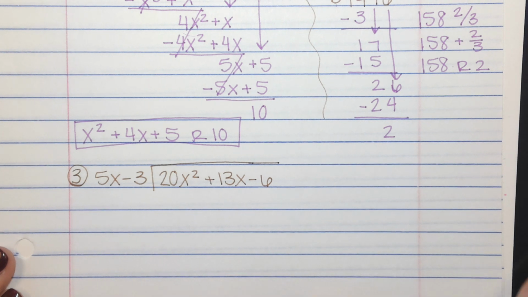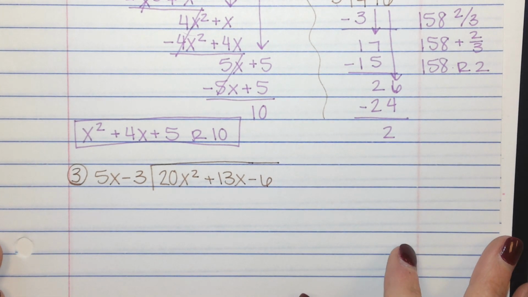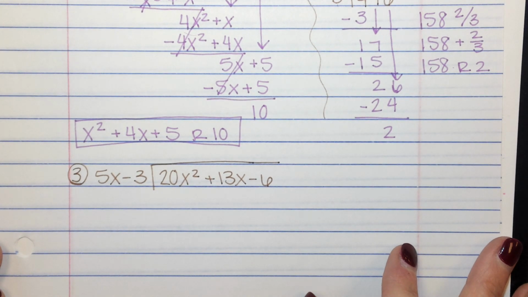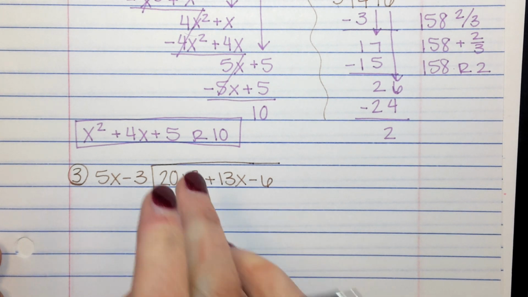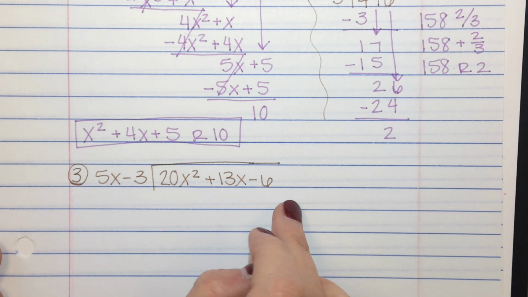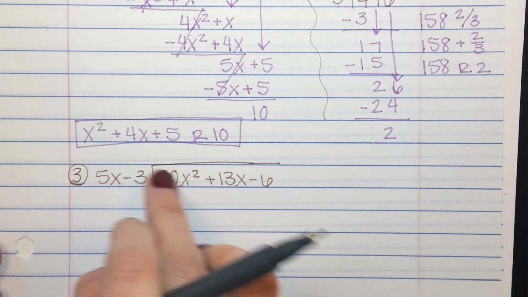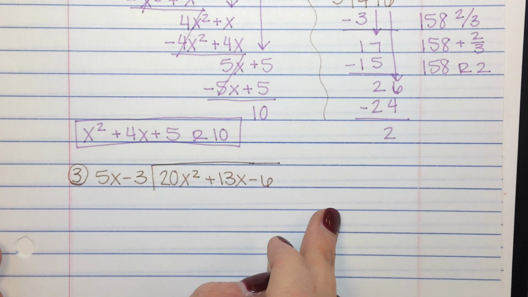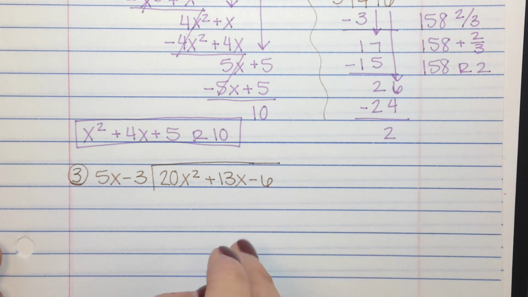Here's number 3. One thing that I didn't talk about earlier, and we will talk about more tomorrow, is that you have to make sure you have all of the terms covered. What you're dividing by, you need to have all the terms, so make sure it's in standard form. And if you're missing a term, you have to fill it in with 0.